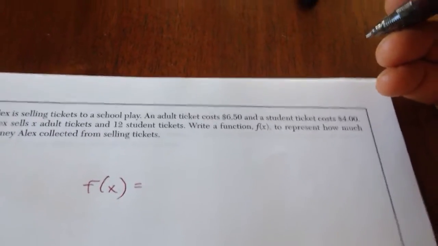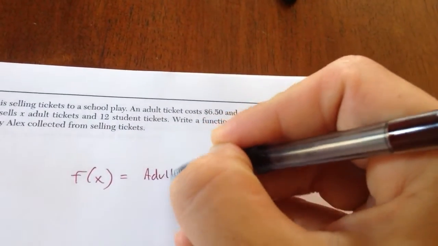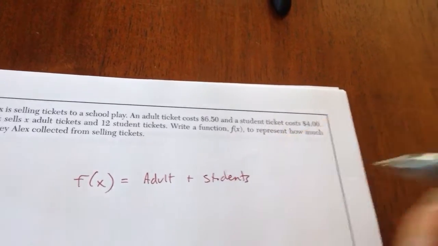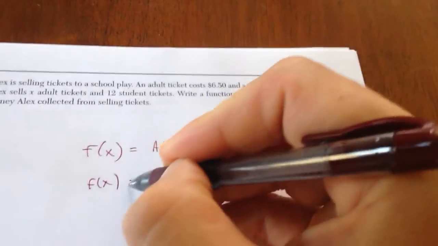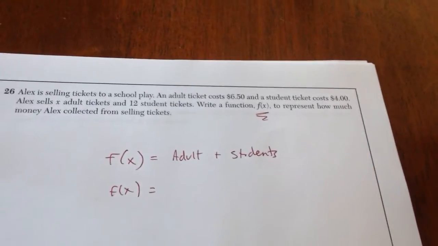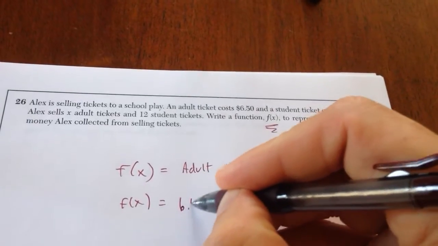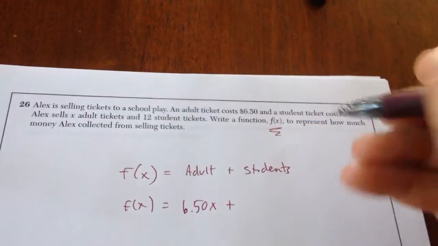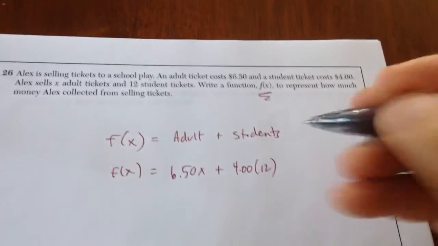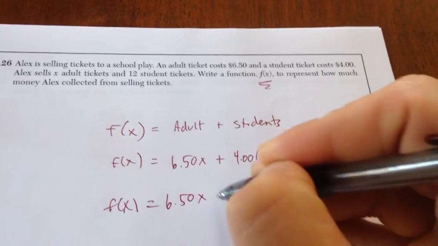For number 26, all they want you to do is write a function to represent how much money Alex collected from selling tickets. An adult ticket, so this is basically the adults plus the students. To get full credit, you need f of x equals, because it tells you that you need f of x. They sell x adult tickets, so adults are going to be $6.50x, and the student tickets are $4 for 12. They would have accepted this answer, or more appropriately, if you wanted to simplify, they would have accepted this as well.